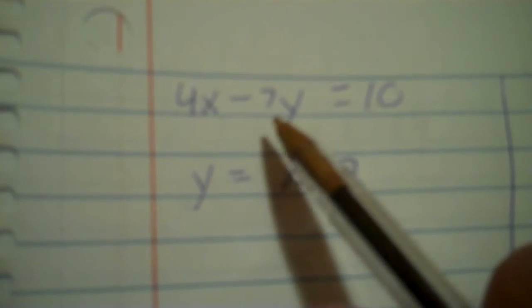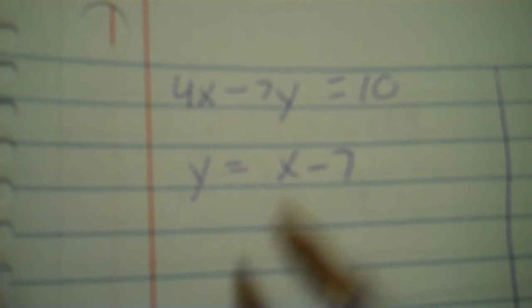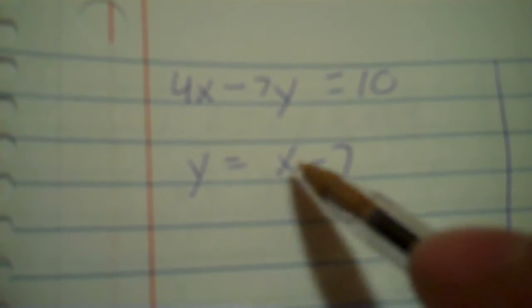Okay, in this assignment you're solving a system of equations with the method of your choosing. Now there's a smart way to do this. Here are the two equations: 4x minus 7y equals 10, and then you have y equals x minus 7. So we need to find the value for x and y within the system.